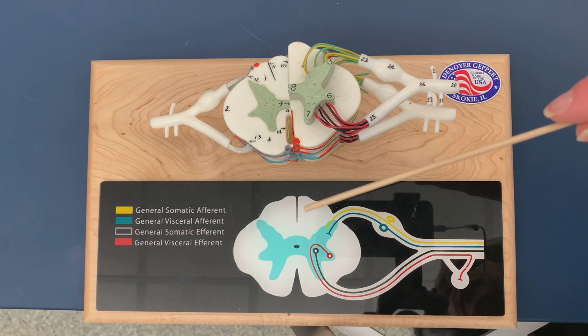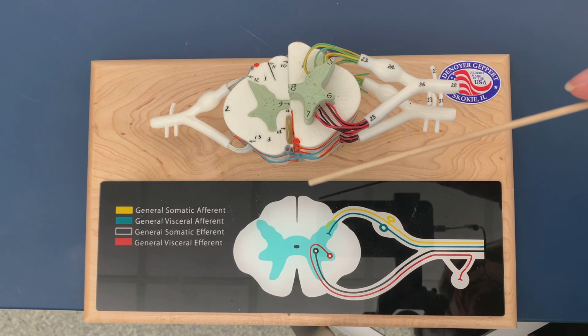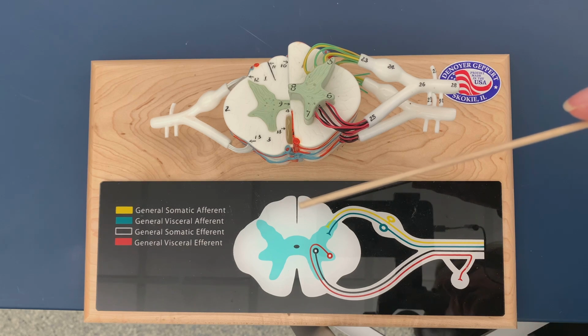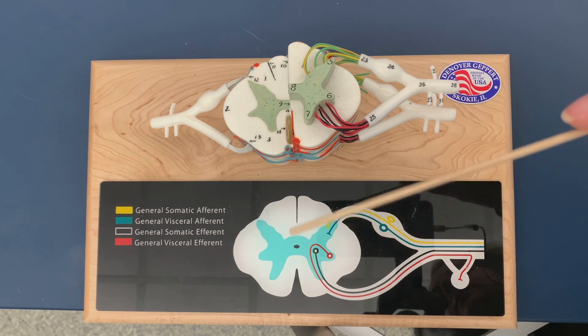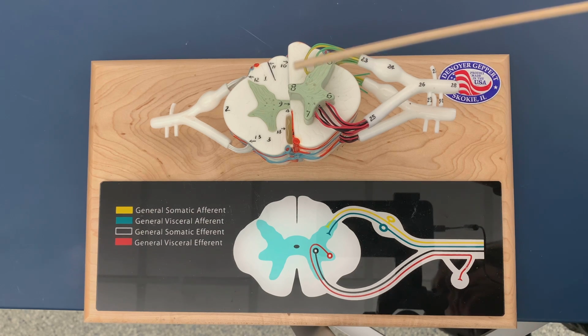Now, a lot of people can have issues with which one is the fissure, which one is the sulcus. Just remember for the posterior side, PMS, posterior median sulcus, and then you'll remember that that one is the sulcus, and the anterior side has the fissure. You can't really forget PMS, so that's an easy one.